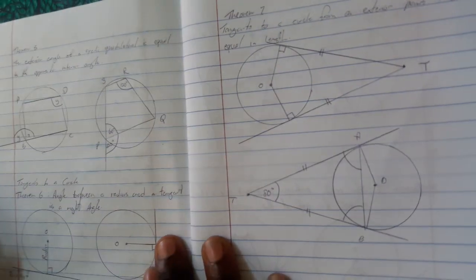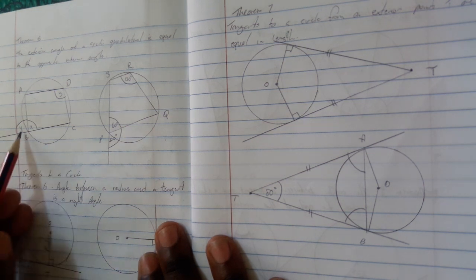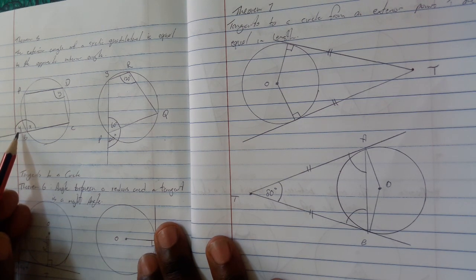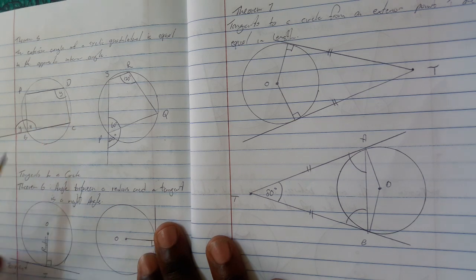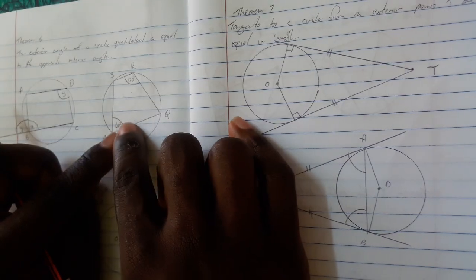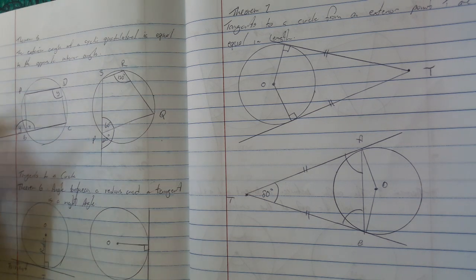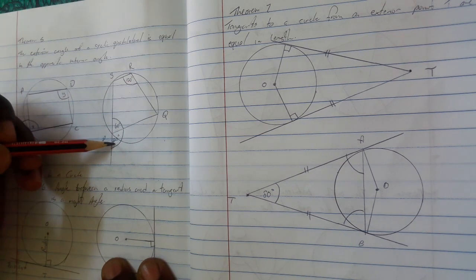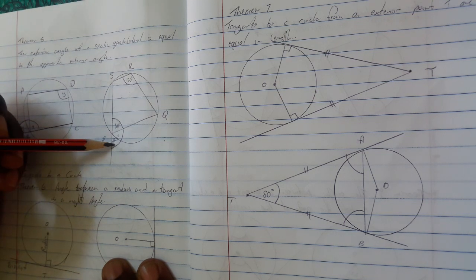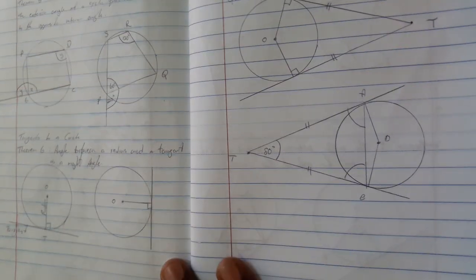Theorem 5. Theorem 5 says that the exterior angle of a cyclic quadrilateral is equal to the opposite interior angle. The angle out here is equal to the angle opposite in there. We can prove that. If here is 60, up there has to be 120, because theorem 4 says the opposite angles are supplementary. They have to add up to 180. So if here is 60 also, this is a straight line. Out here has to be 120. So the opposite angle outside here must equal the angle up there.